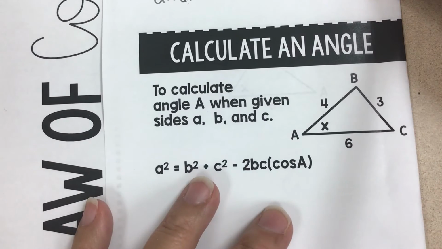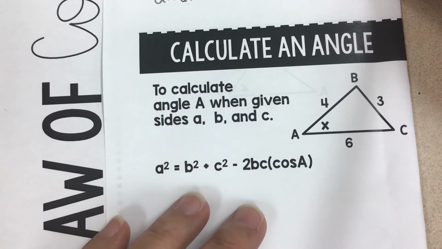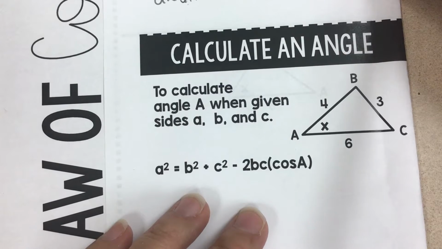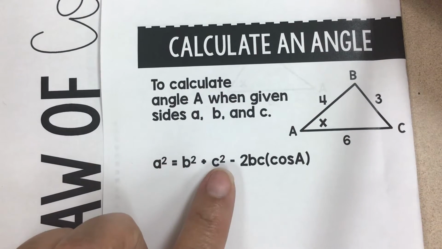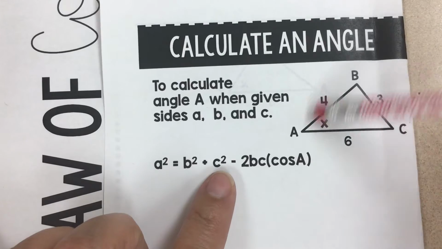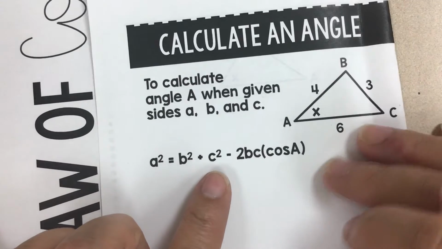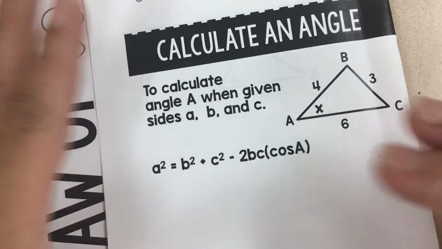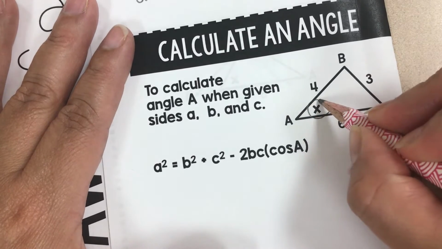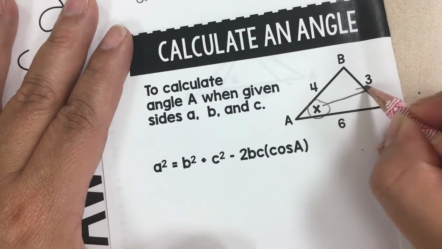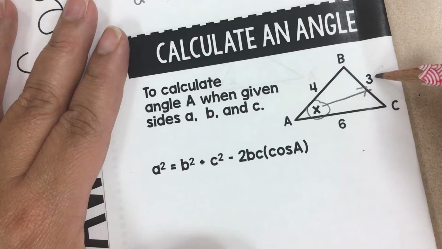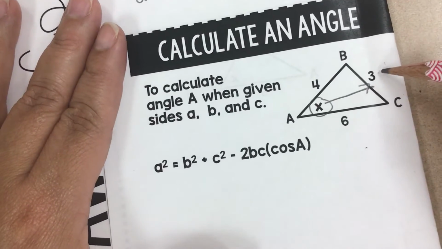All right, so the next little section, we have calculate an angle. To calculate an angle A when given a, b, and c, we can use the law of cosine. They're really supposed to be used when you don't have a right angle, but they can always be used. You still get the correct measure. So remember how to set it up is that this angle opposite to this side is what matters because this one's the one that's on the other side of that equation.